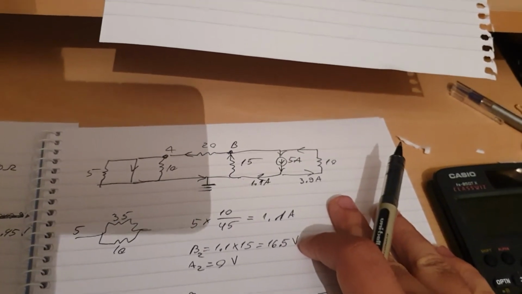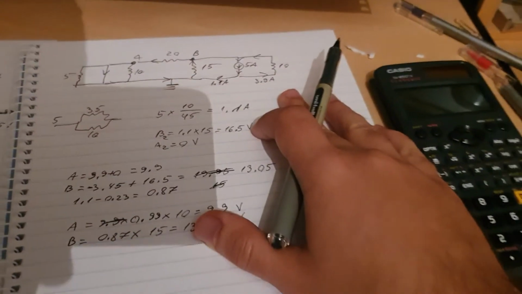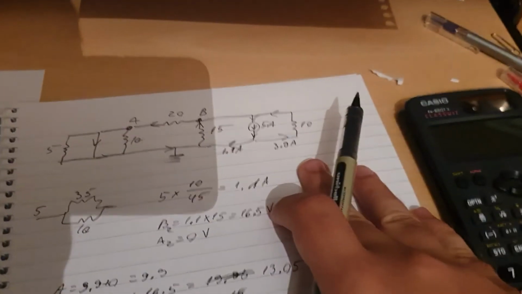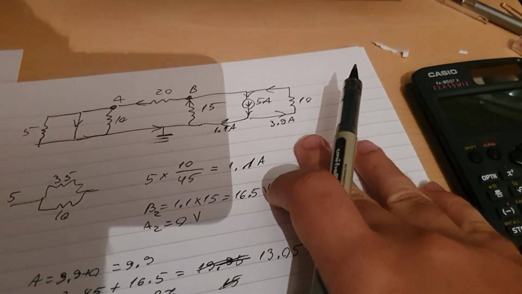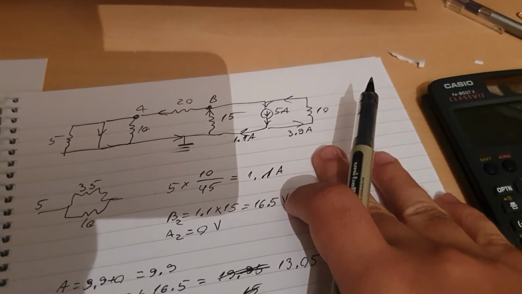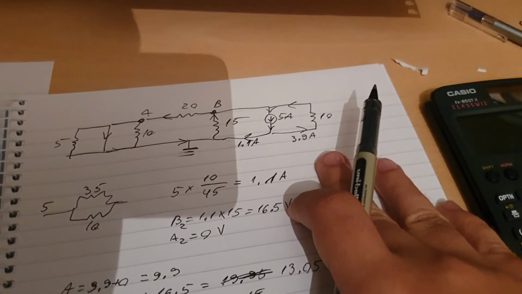Or was that in a delta? I need to revise that one as well. I haven't used it that much, to be honest, during the year. I know delta-Y transformations are very important in certain circuits to simplify them, but it's not always necessary.